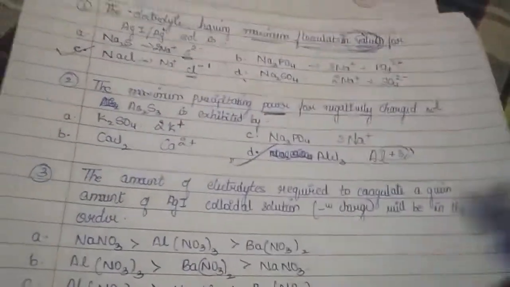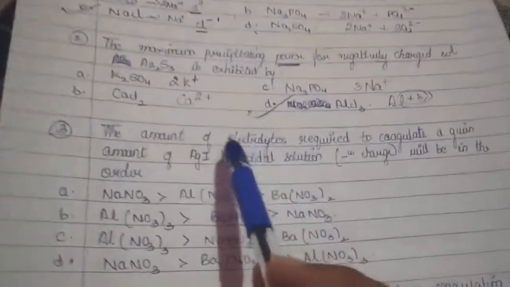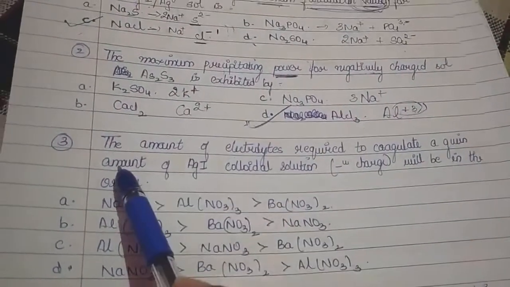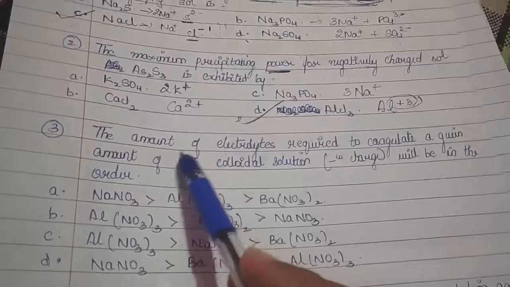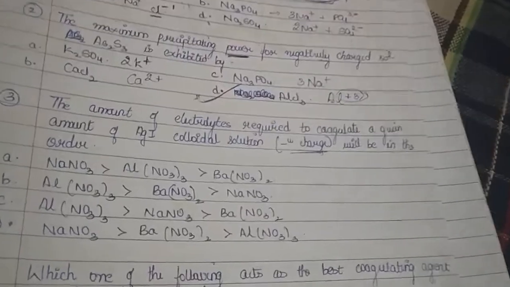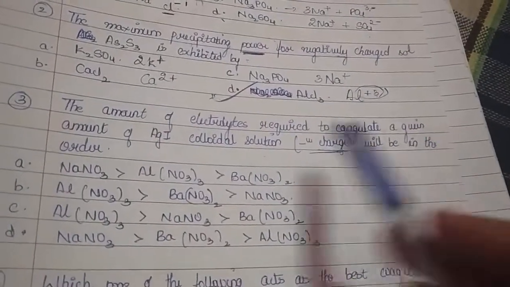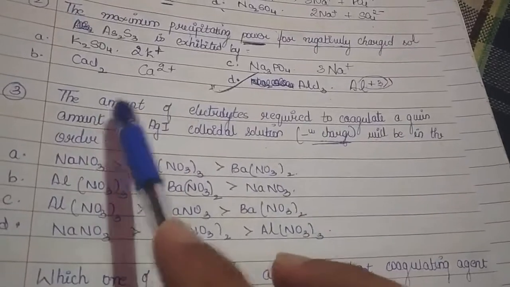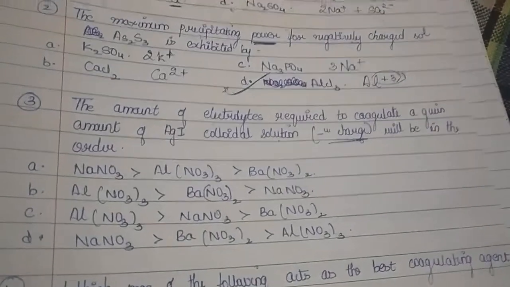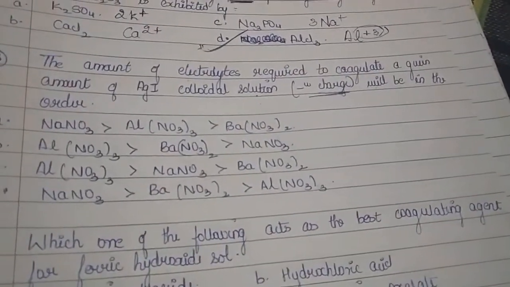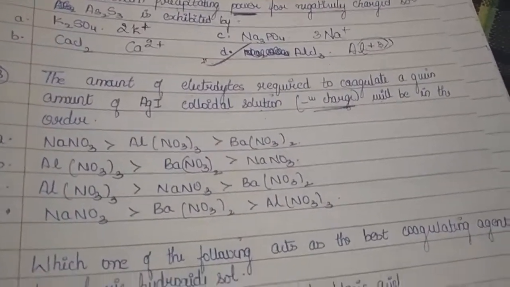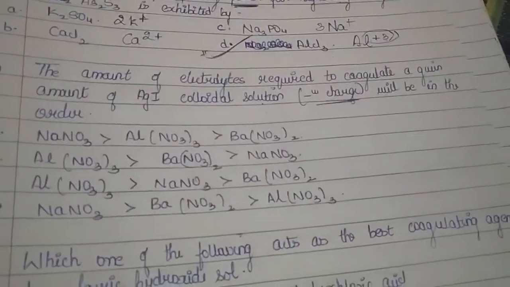Is that clear? Coming to the next question, what is this saying? The amount of electrolytes required to coagulate a given amount of AgI colloidal solution. So AgI, since they have given it, is negatively charged. Okay, I have got a hint that my electrolyte will be positively charged. So I have to see in which order the amount of electrolytes required will be. Here they have not given us the coagulative power or the coagulative value. So I should come to the conclusion that whichever has the highest positively charged valence will have the higher flocculating power. That means it precipitates quickly.